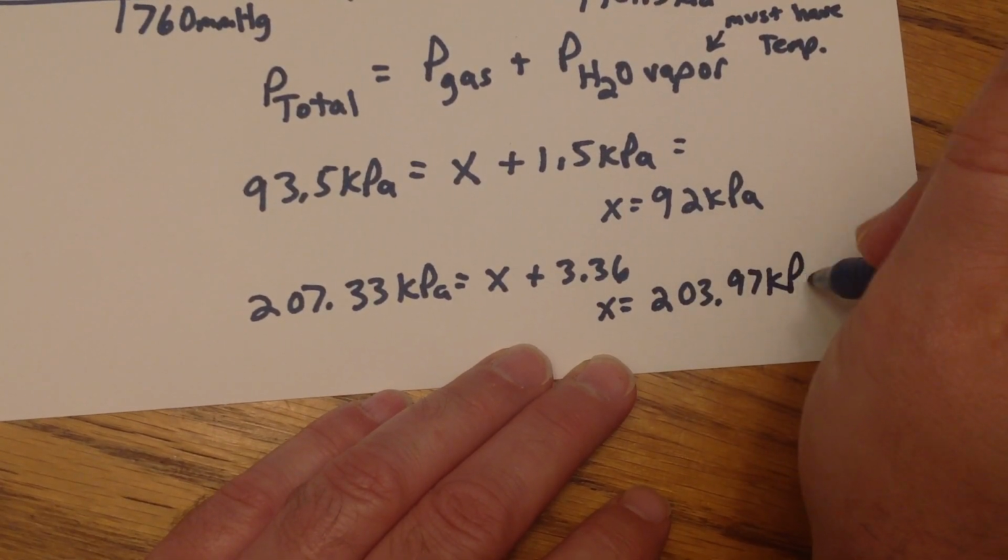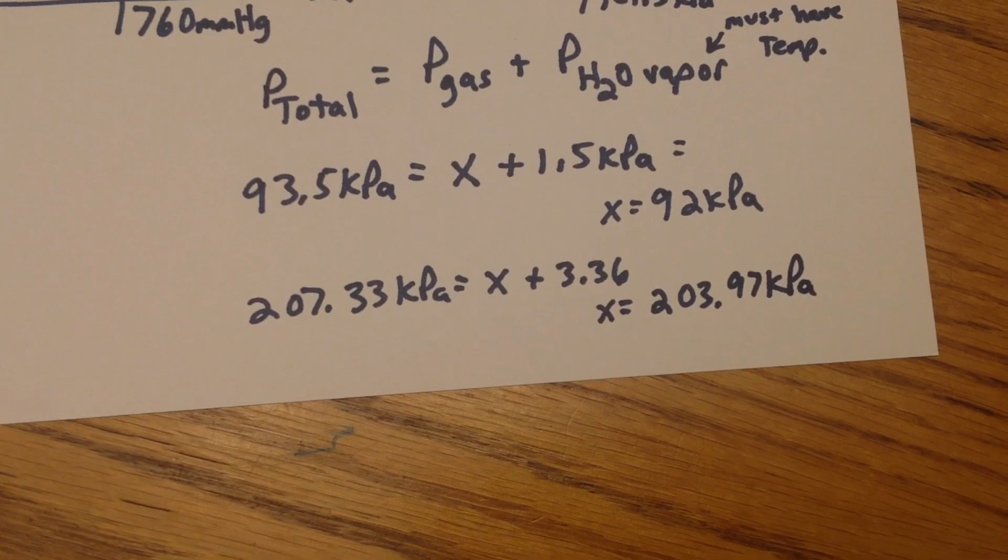203.97 kPa. Hope you enjoyed Dalton's law of partial pressure. Be sure to look at the examples of the pictures I'll send as well.